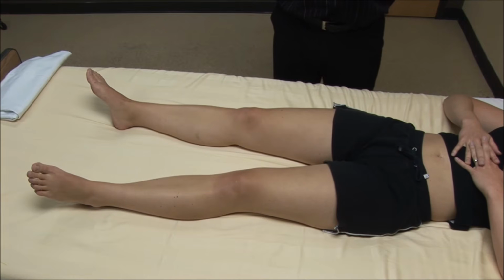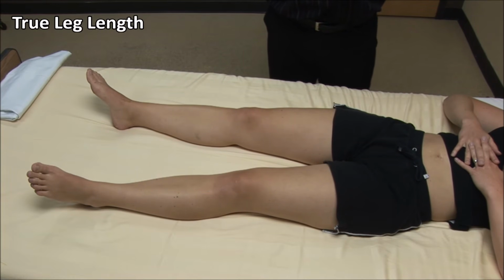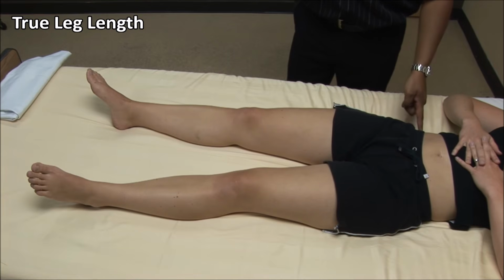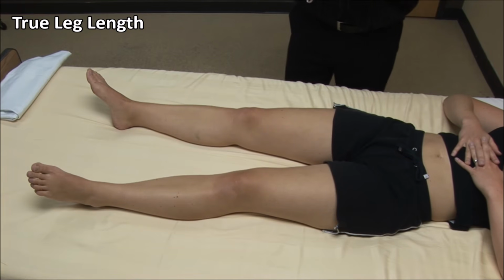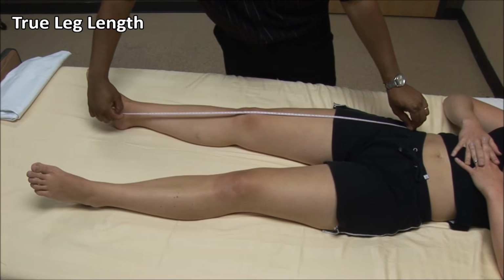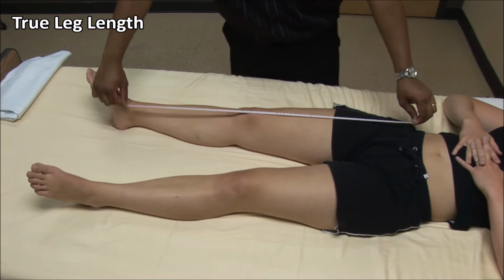Let's assess for leg length discrepancy. The first thing to know is how to measure true leg length. To do this, measure from the anterior superior iliac spine. This is the bony prominence on the anterior aspect of the iliac crest. Measure from the anterior superior iliac spine to the medial malleolus. Repeat on the opposite side.